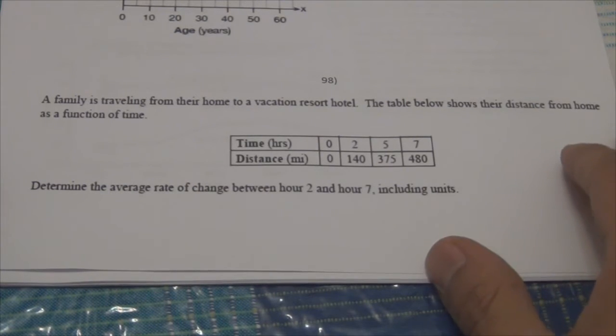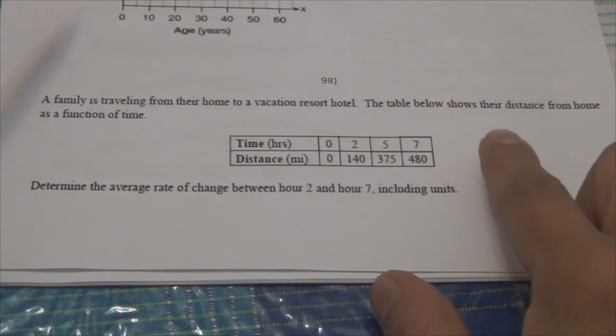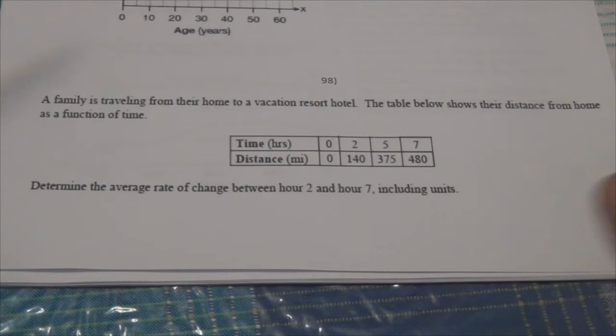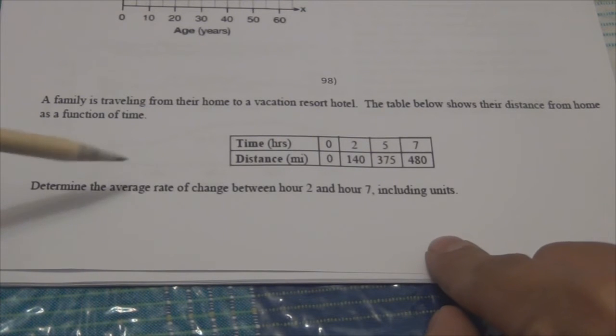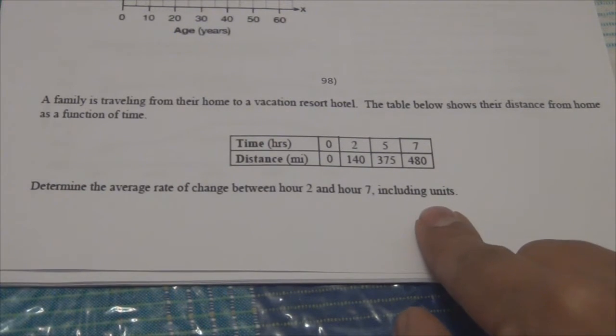All right. A family is traveling from their home to a vacation resort hotel. The table below shows their distance from home as a function of time. Okay, fine. So time, distance. Cool. Time is always the x-axis, by the way. Determine the average rate of change between 2 hours and 7 hours, including units. Okay, so you do this one.